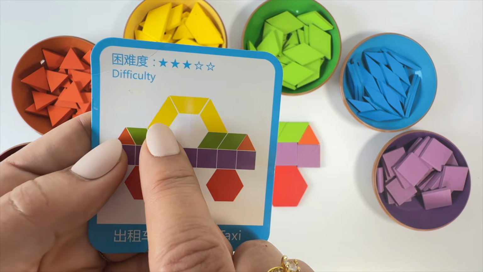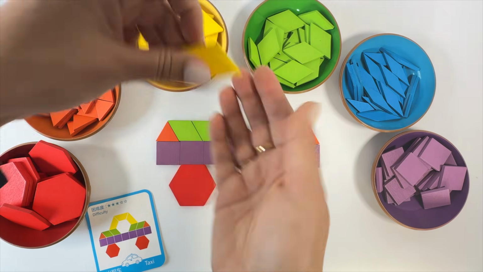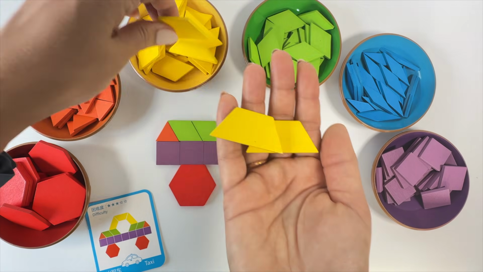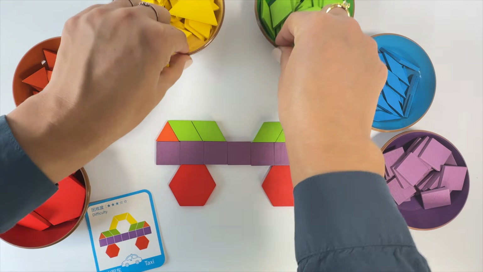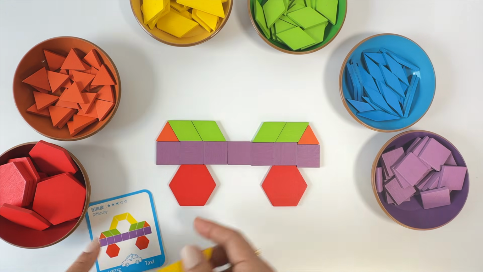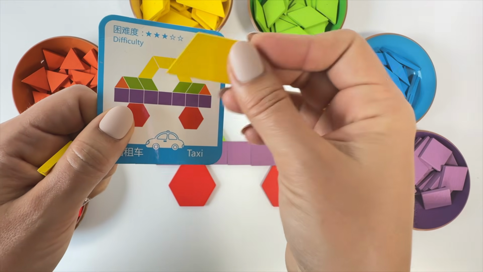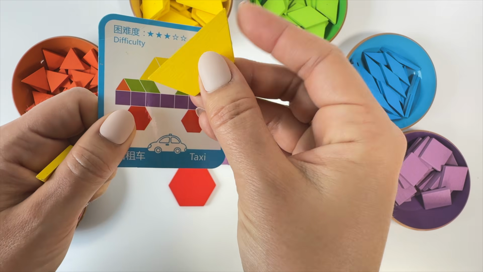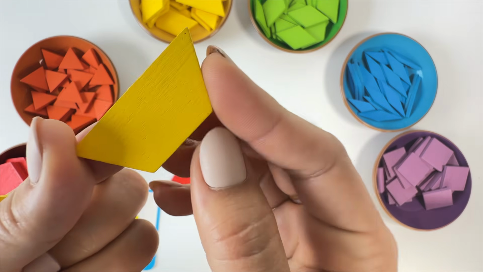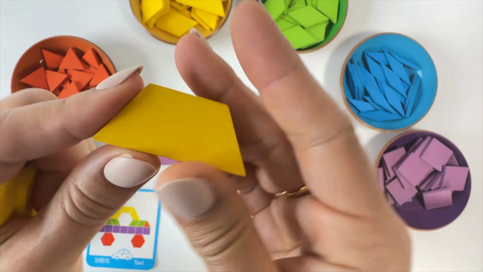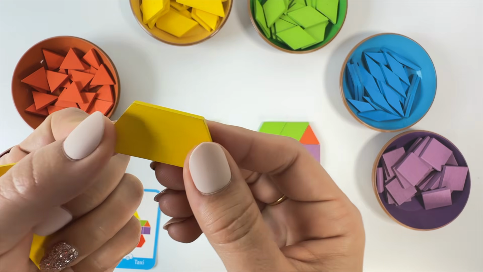And now let's make the top of the taxi with the yellow shapes. Let's count. 1, 2, 3. We need 3 yellow shapes. 1, 2, 3. Let's move these 2 out of the way just a little bit. And let's see how we can put the shape on. Looks like the long side is facing out. Do you remember what this shape is called? A trapezoid. Trapezoid.